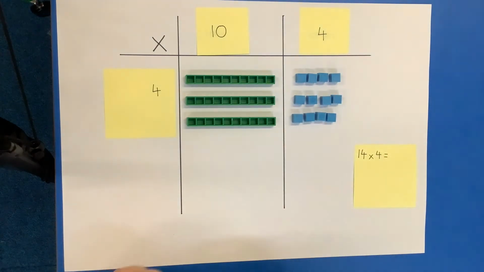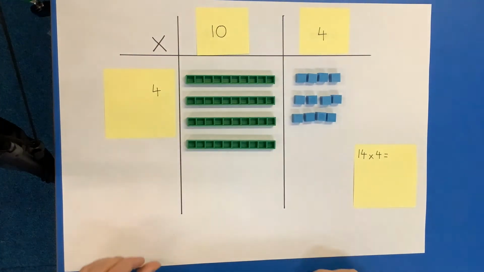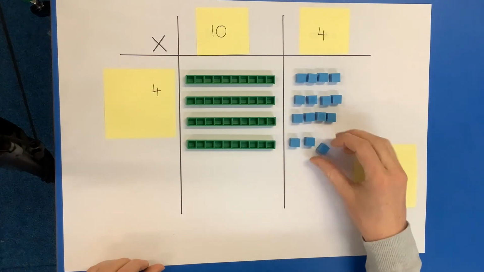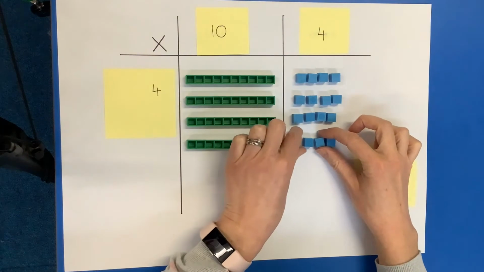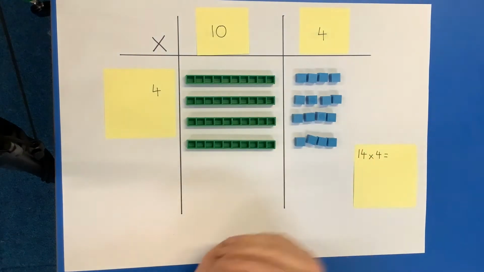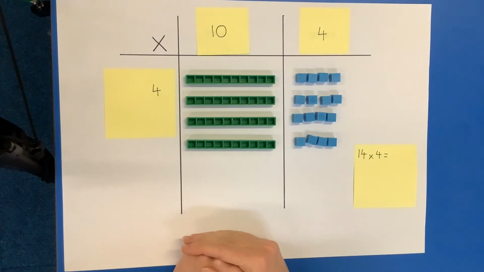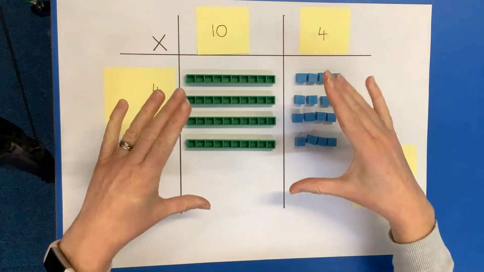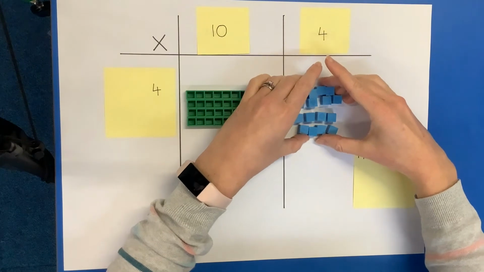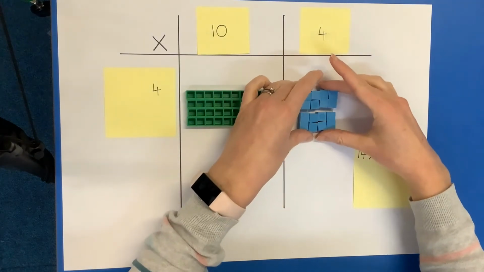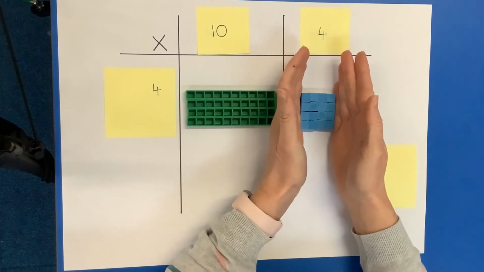And we have 4 groups of 14. Oh, I don't have quite enough ones, so let me grab another one. Okay, fantastic. Now, the idea is this makes it more simple to group. So now we can group these tens and group the ones. We're going to make them into a beautiful array, and we're so good at arrays, aren't we?